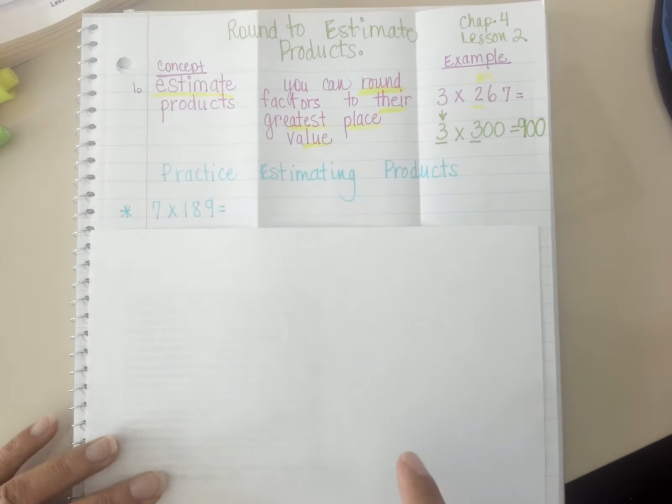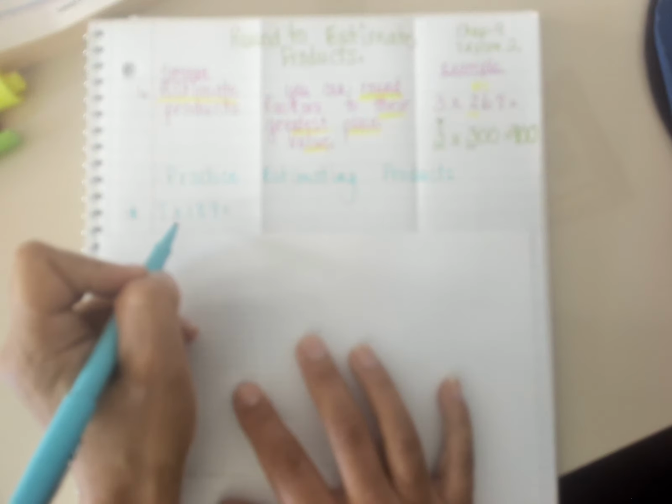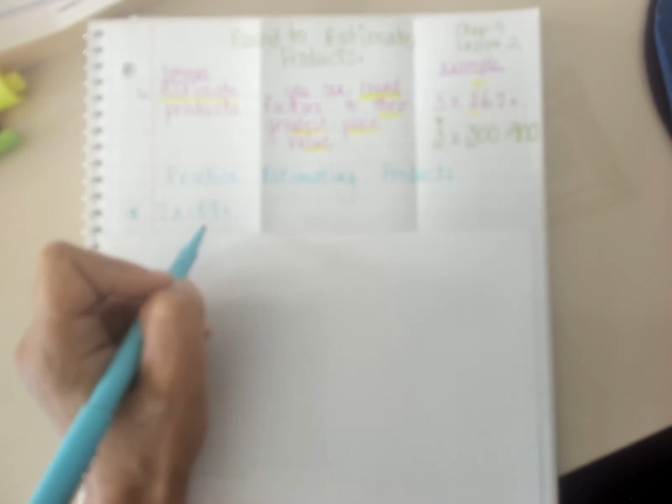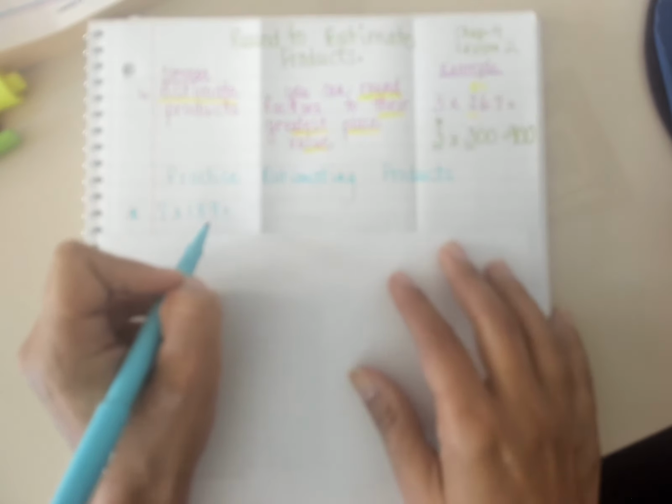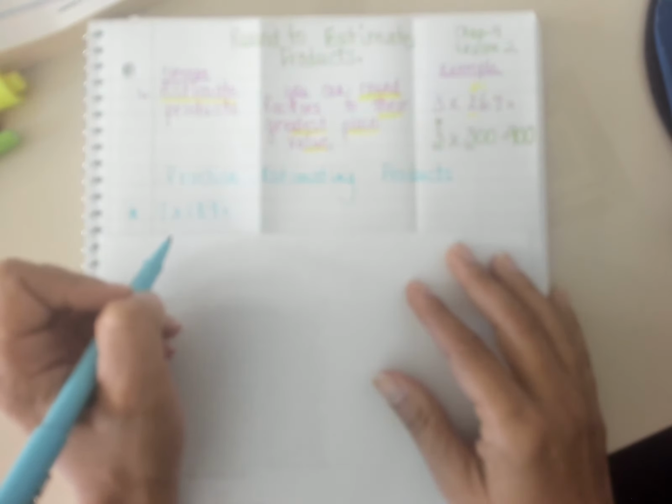I'm sorry, it gets blurry. I'll model this first one for you. Very similar to what we just did. This is 7 times 189. Sorry about the blurries. I have to ask for another document camera.